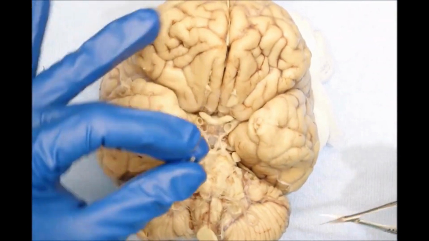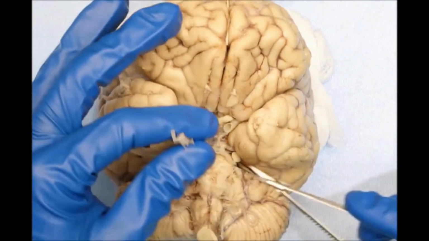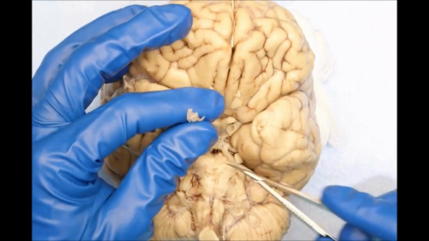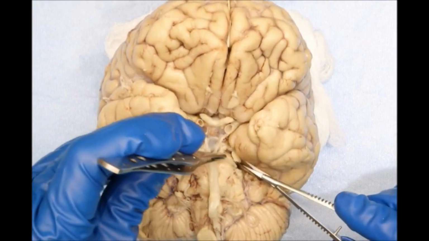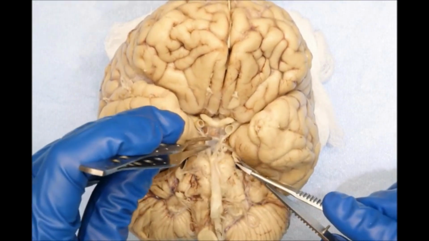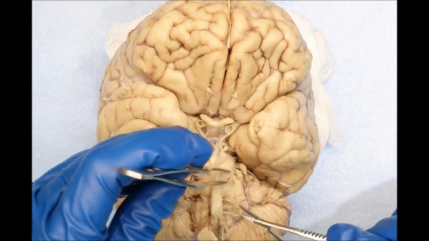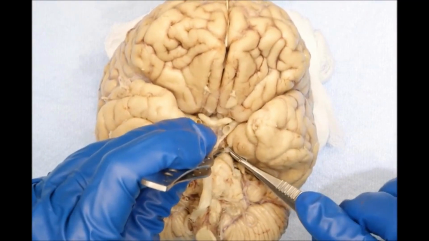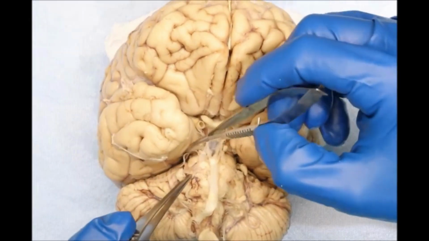I pulled up the basilar artery. I'm going to cut those deep thread-like branches that come off of these vessels, and try not to cut through the posterior communicating arteries.